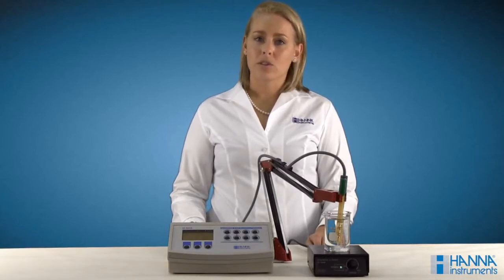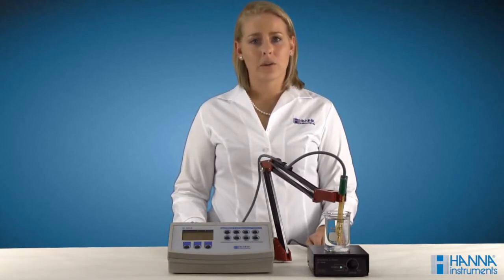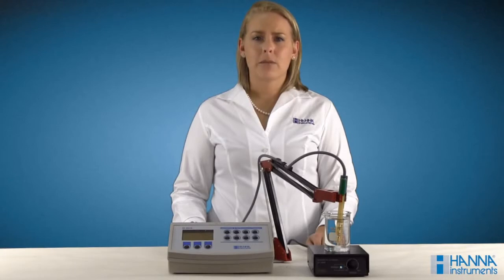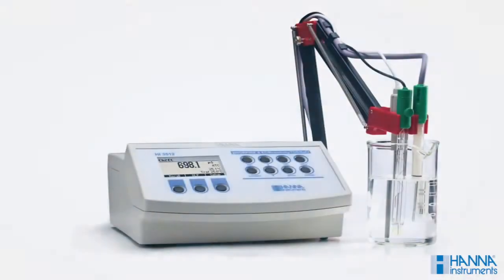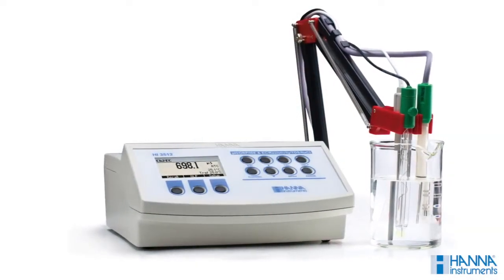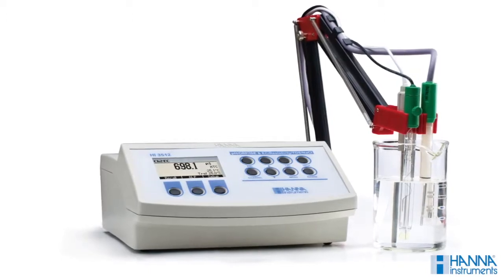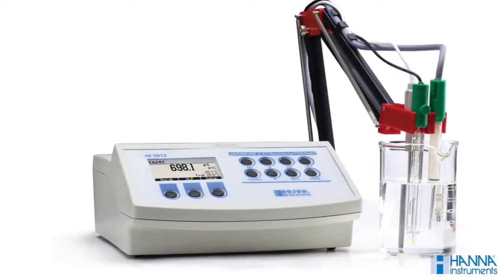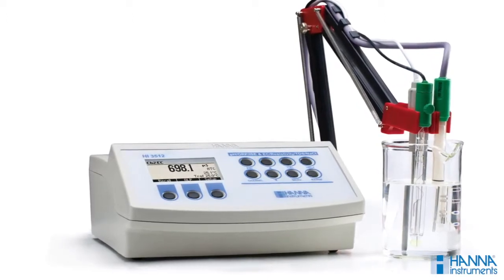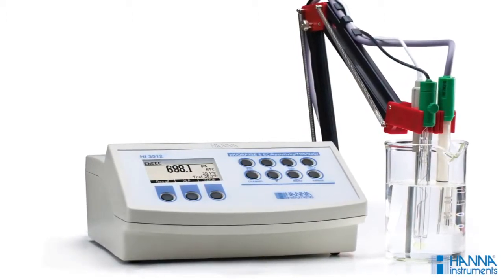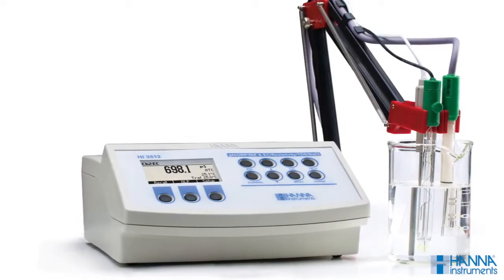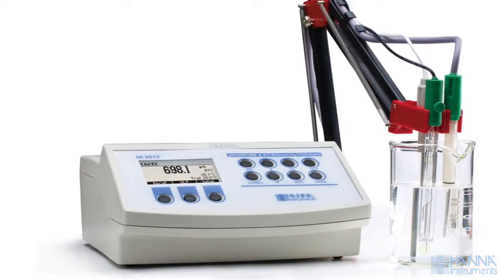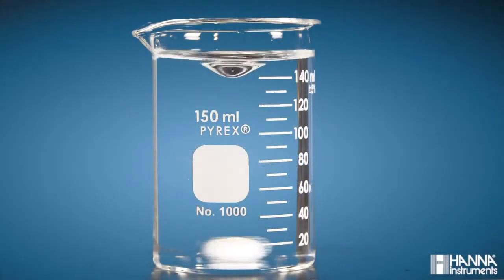To demonstrate the effect of temperature on electrolytic conductivity, we will be measuring the conductivity of two solutions, a cold saltwater solution and a hot saltwater solution. Each solution was prepared from a stock saltwater solution, so it should have the same concentration of salt. To aid in my demonstration, I will be using the Hanna Instruments HI3512 benchtop meter. This meter has automatic and manual temperature compensation, as well as the ability to automatically measure in the range appropriate for the sample from 0 to 400 millisiemens per centimeter.